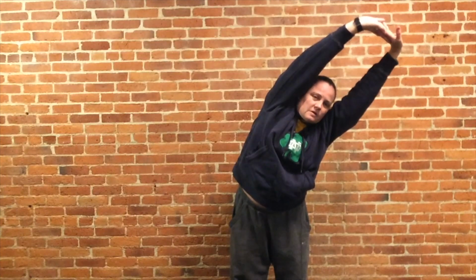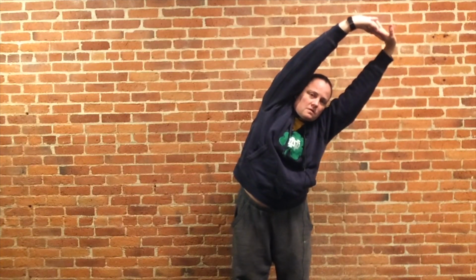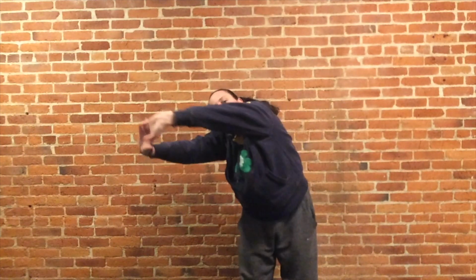And just stretch. And lean to a side. Front, all the way around to the other side. And roll it back.